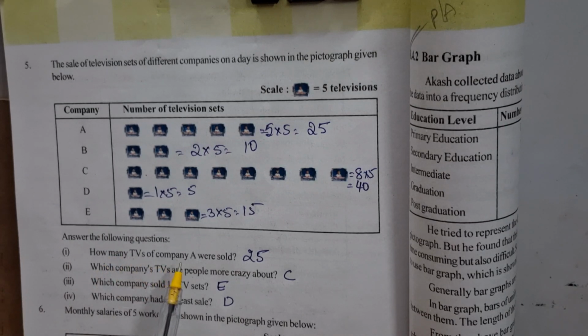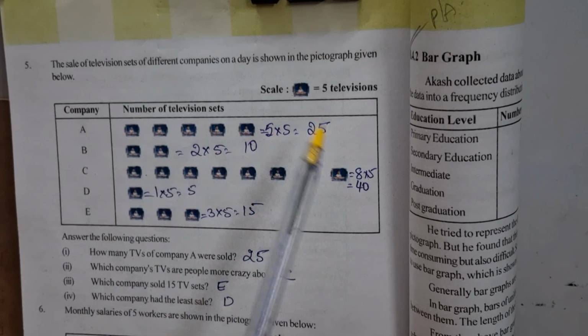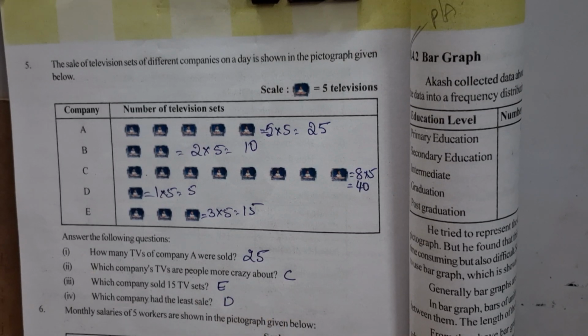How many TVs of company A were sold? Company A, how many sold? 25. Which company's TV are people more crazy about? Means more number of TVs are sold. 40, that is C. Next, which company sold 15 TV sets? That is E. And which company had the least number of sales? That is D. So this is about the 5th problem, children.